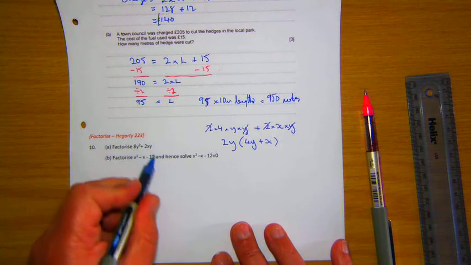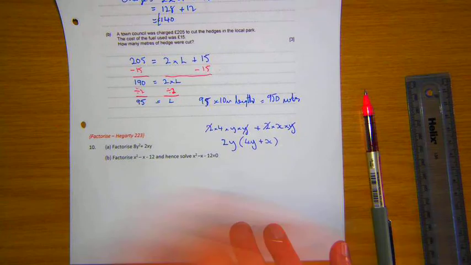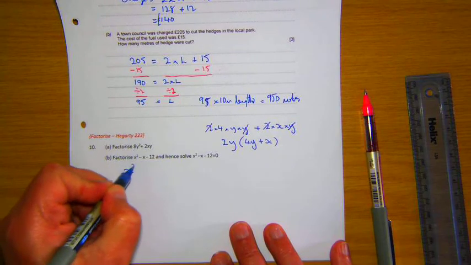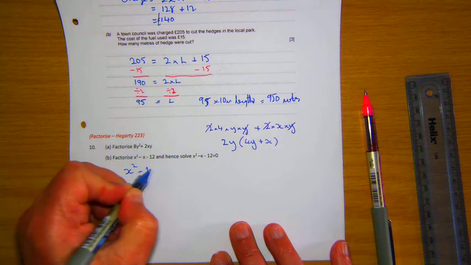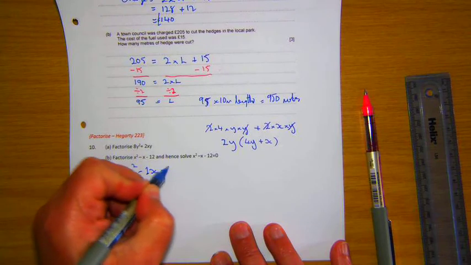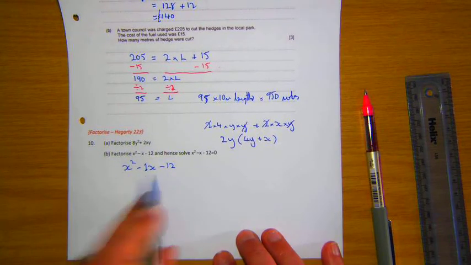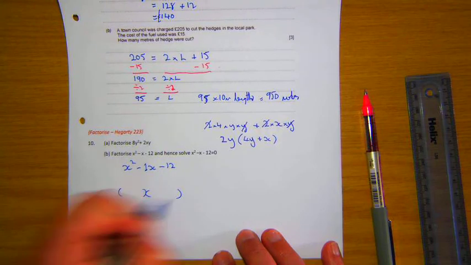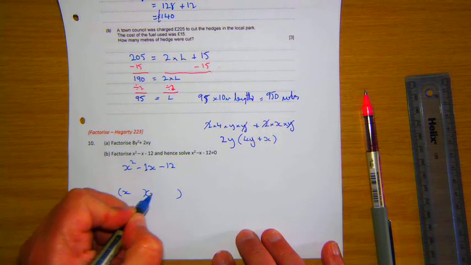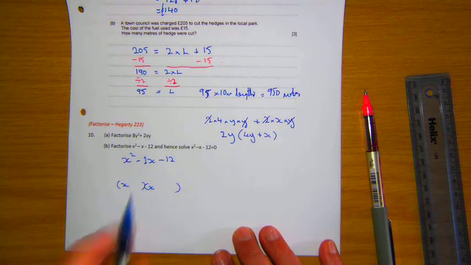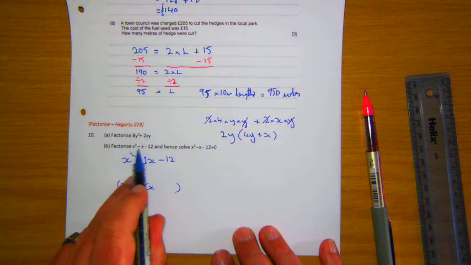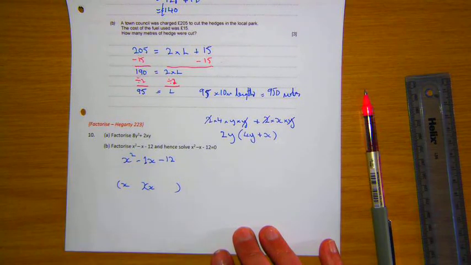When you are working with quadratics, if it helps, we'll put the 1 in there. First thing to spot: in order to work this out, I'm going to have a double bracket. You've got to recognize that if you've got x squared, x number, you're going to have a double bracket.